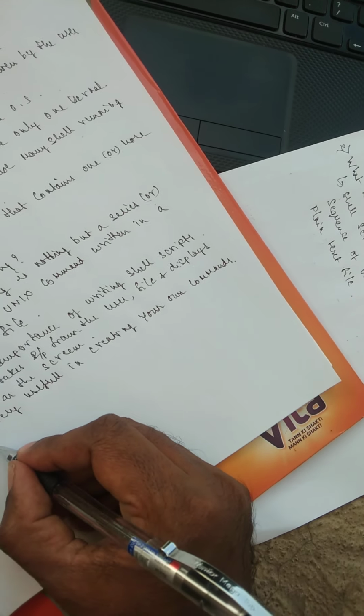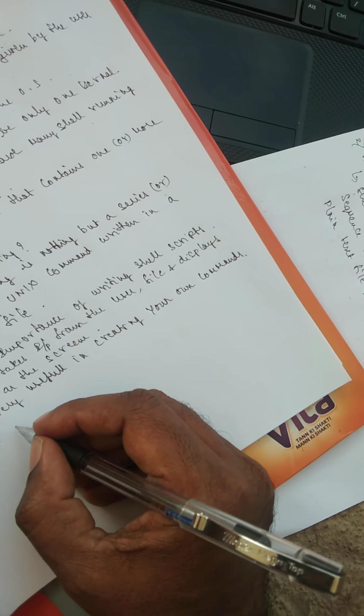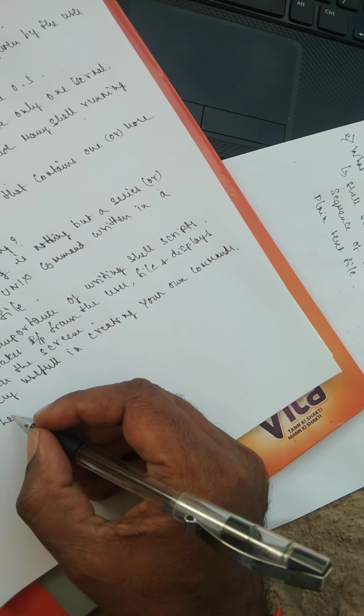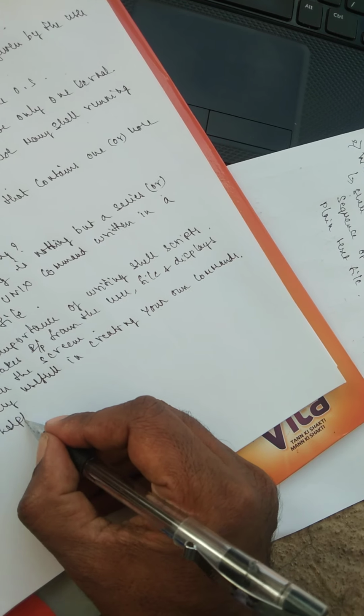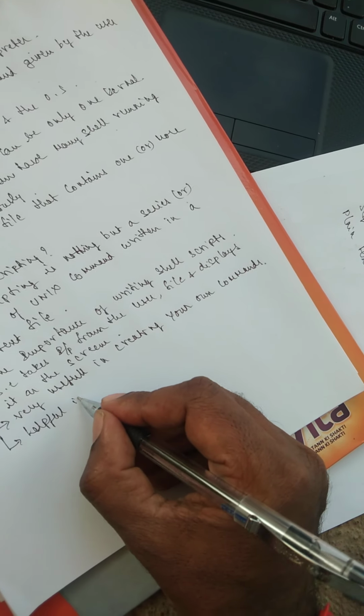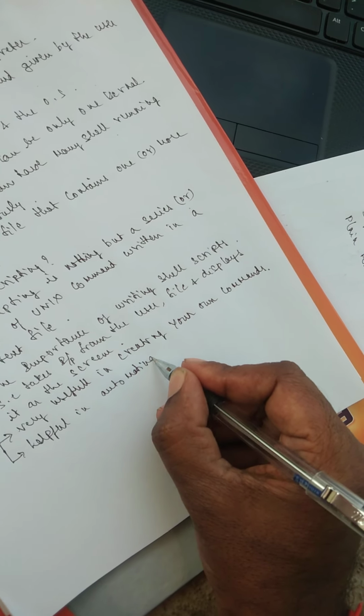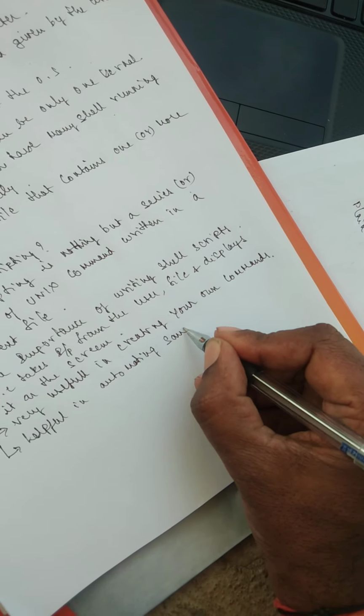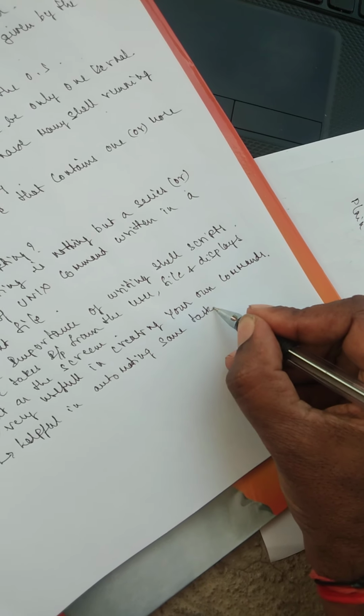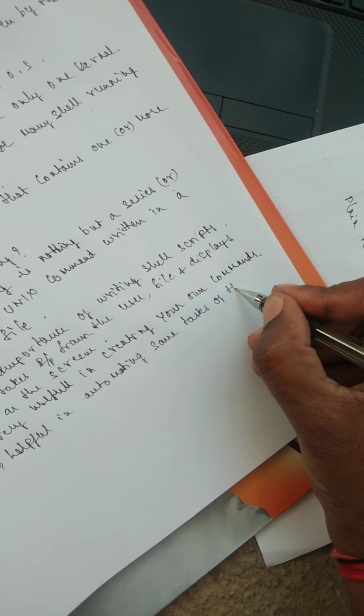The next usefulness or importance is, it's very helpful in automating some tasks of day-to-day life.